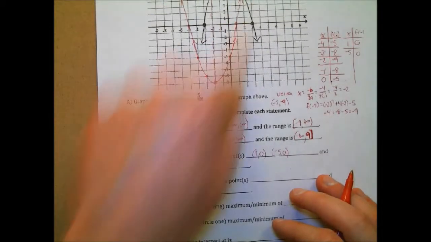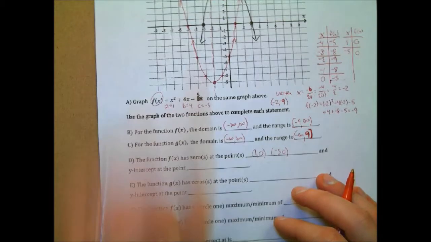What's the y-intercept of f of x? Where does it cross the y-axis? At what value? Y-intercept is at what point?